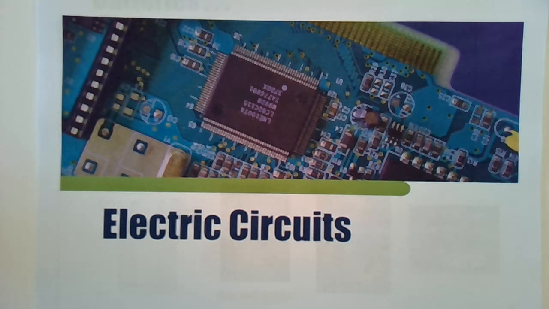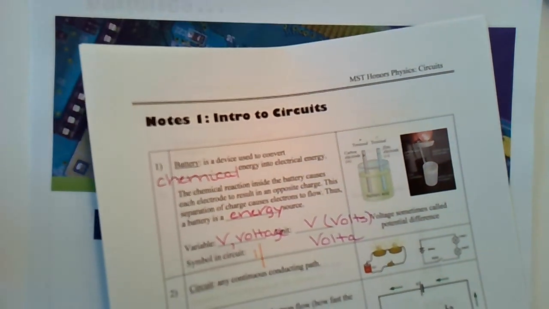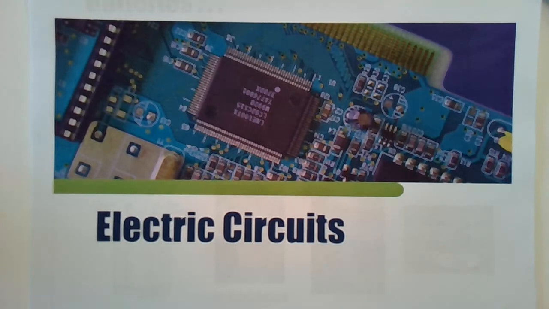Hello, everyone. Today we are starting a new unit called circuits. I have in front of me my PowerPoint slides and my notes, so I'm going to walk you through both of those. I'm going to start with my slides here.